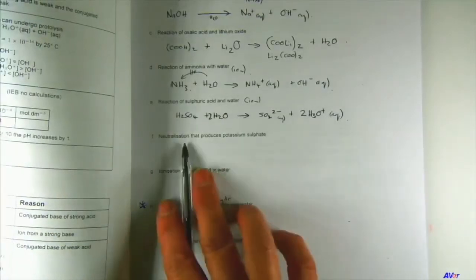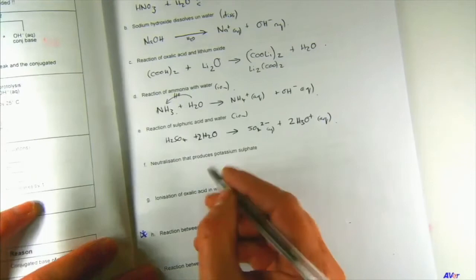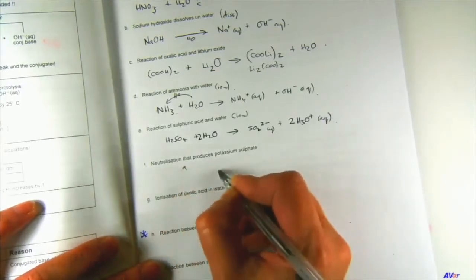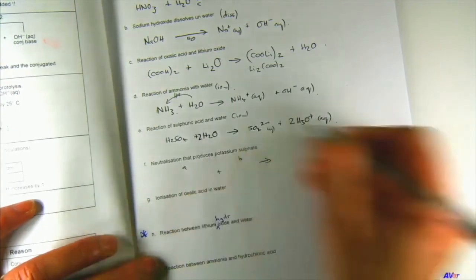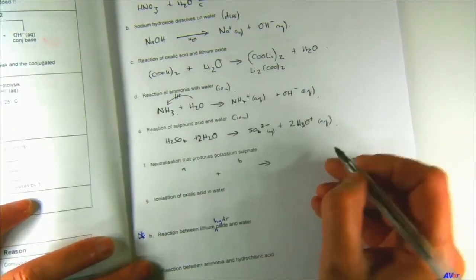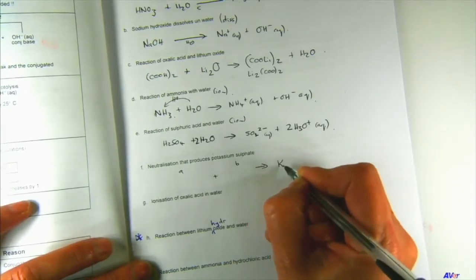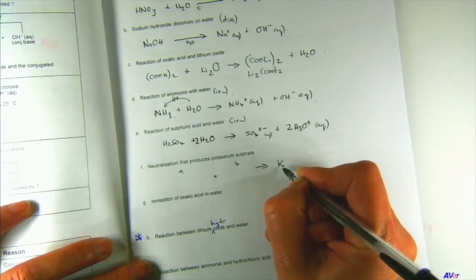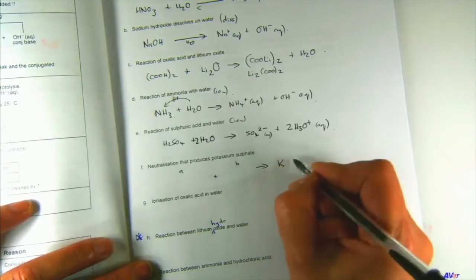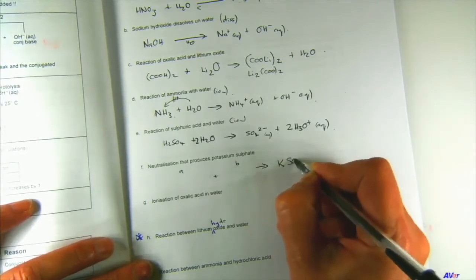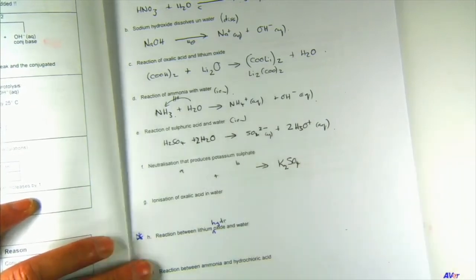Neutralization. What is neutralization? It's an acid and a base. Right. So you need an acid that needs to react with a base, and it produces. Produce means that's what I'm going to end up with. It produces potassium sulfate. Potassium, charge? +1 because it's in group 1, right? And sulfate, SO4, 2 minus. So I need 2 potassium for 1 sulfate, right?